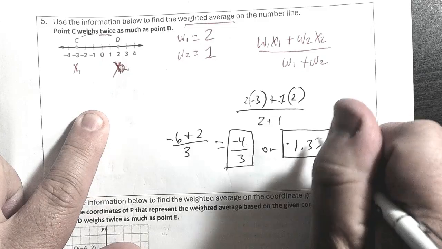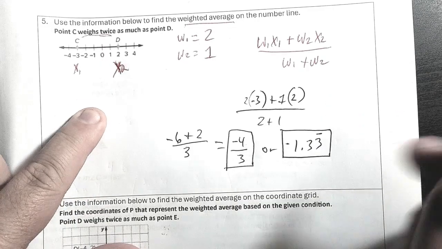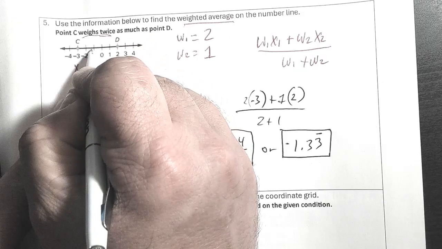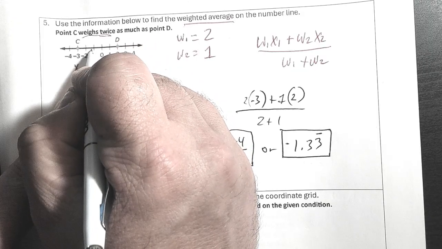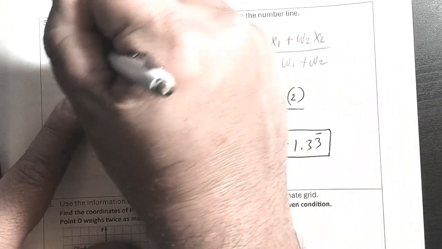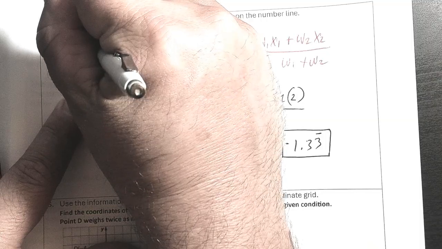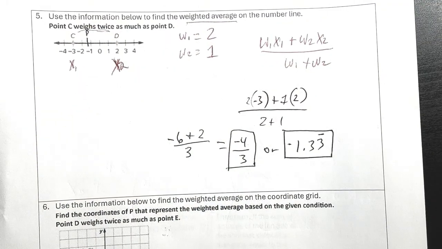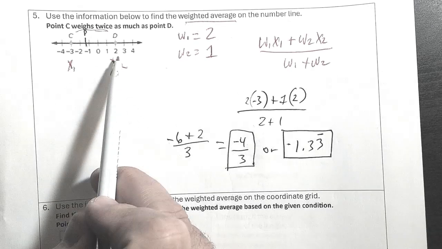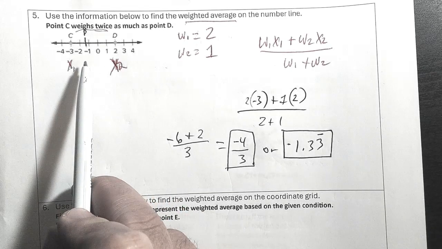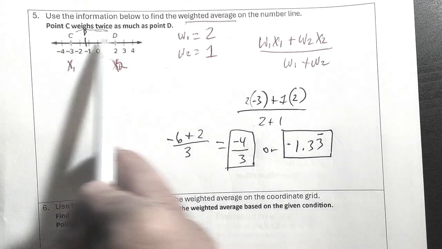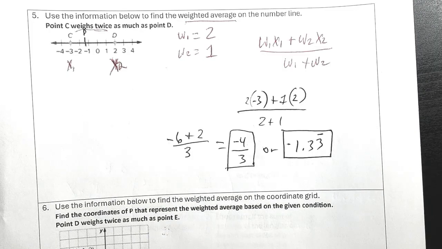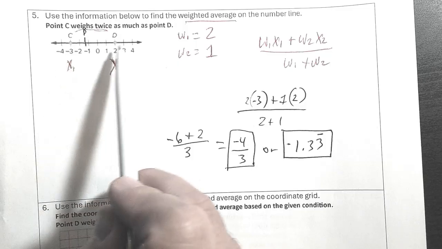Continues. So that puts your point a little bit like in the, see how that's like a third of the way in between? Not half, but a third. So that's where P would be. Hopefully that makes sense. And it's because C weighs twice as much as D. Did we do that right? Yes. So it puts it closer to that instead of the other one.